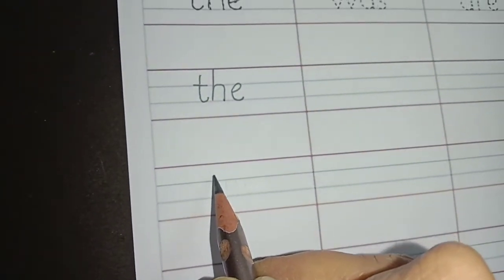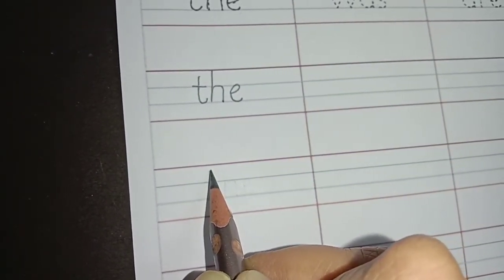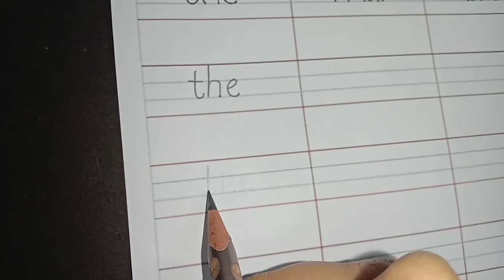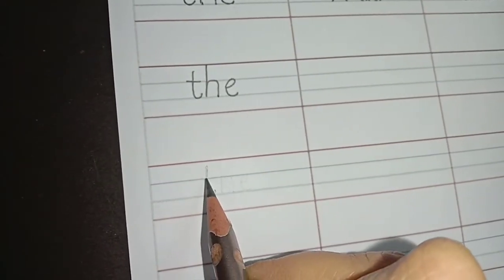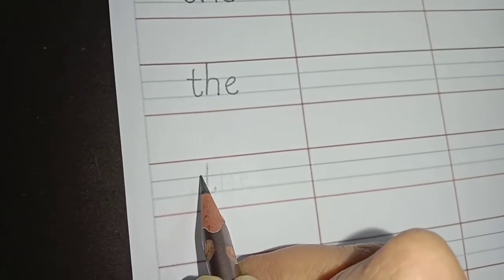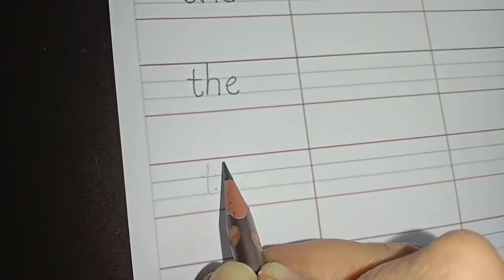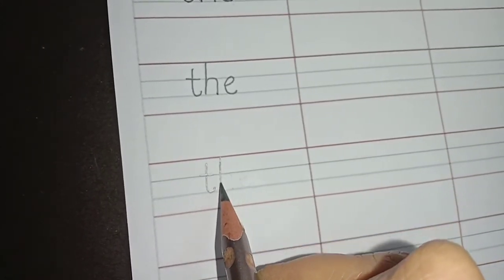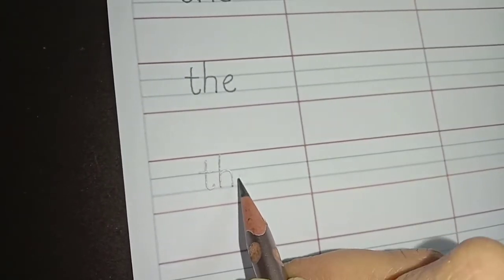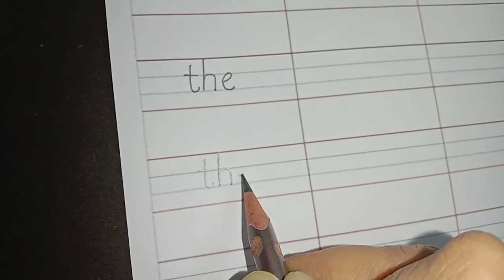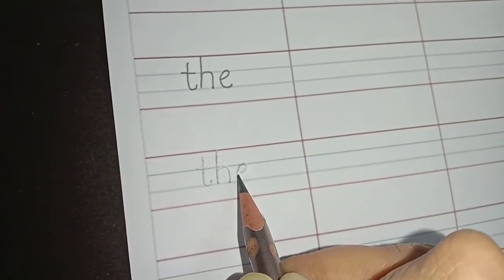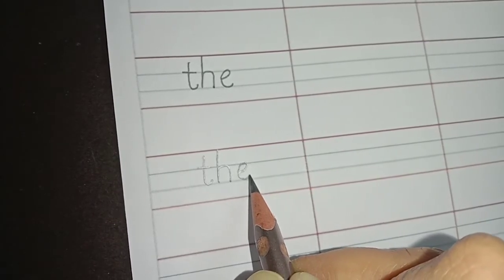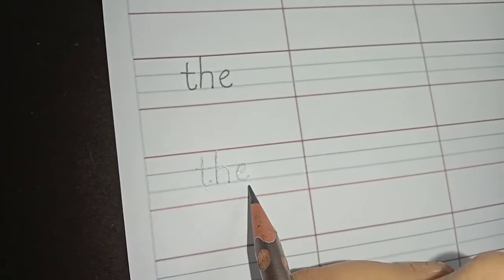Again we will write. For alphabet T, make a standing line and a small curve on second blue line and a slipping line on first blue line. For alphabet H, make a standing line, go up, make a curve, come down standing. For alphabet E, make a small curve, touch the first blue line, then make a C curve and touch the second blue line. THE, the.